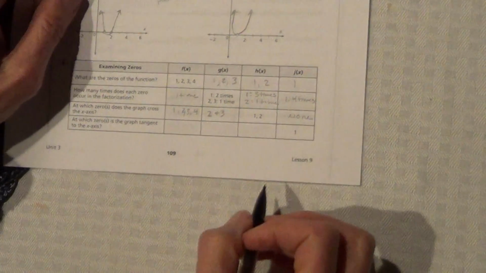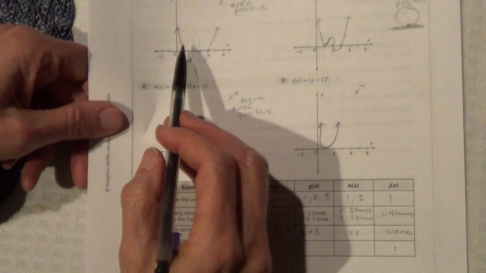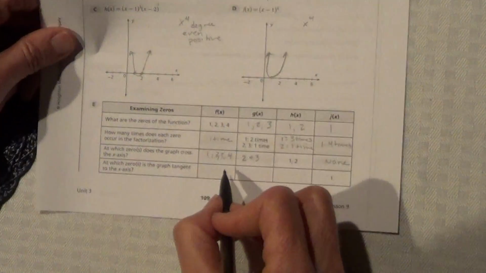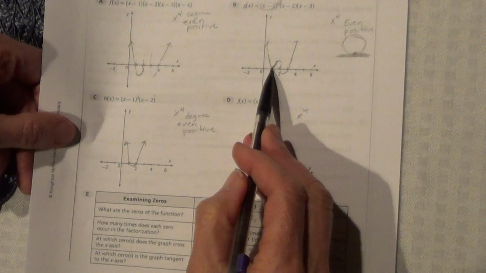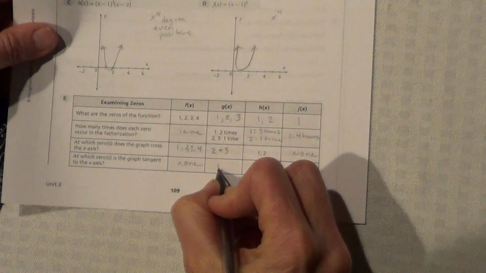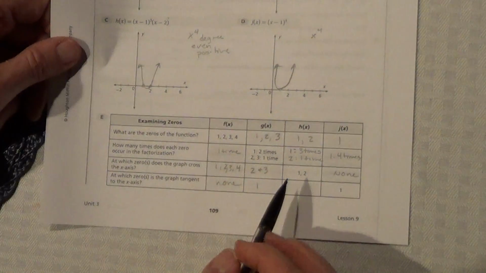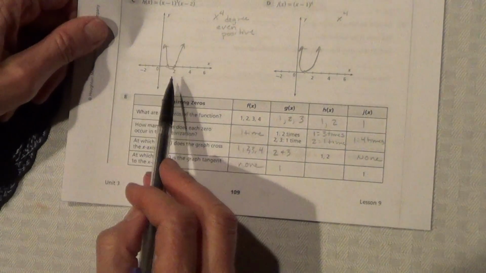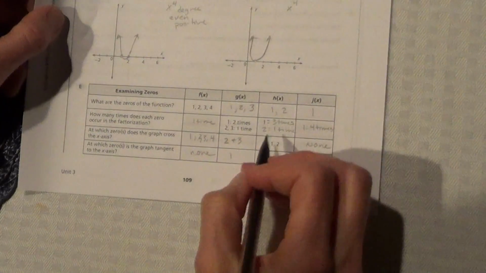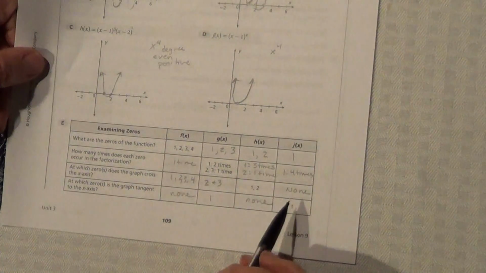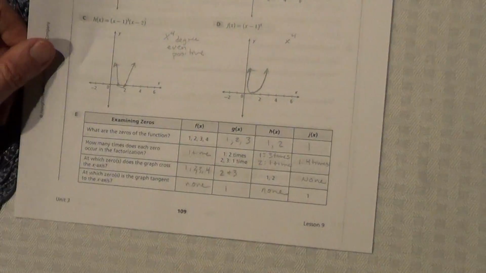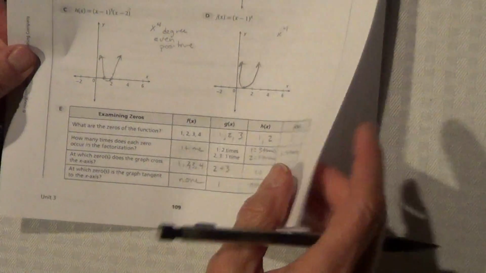Now it says, when does it become tangent? On a, there were none. But on g of x, there was this one that was tangent. So 1. On h of x, there were none. We went through both times. And on d of x, there's 1. Okay? That's just looking at the tangents and the number of times it crosses.